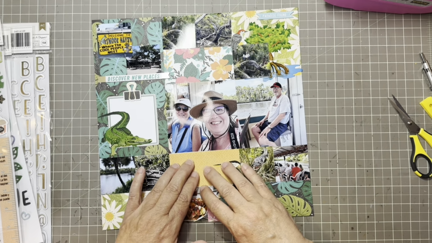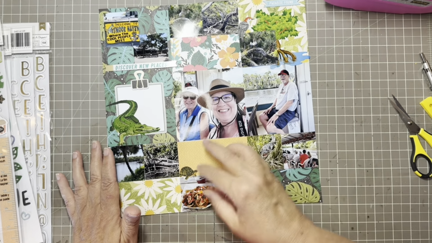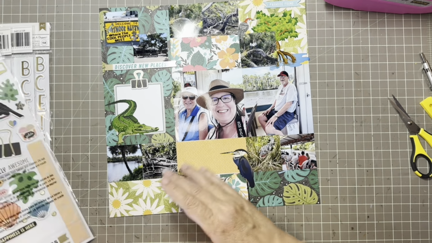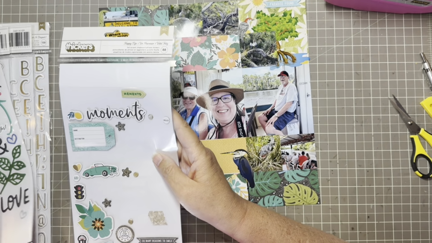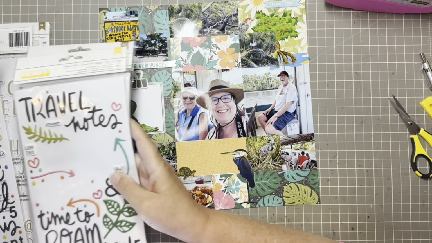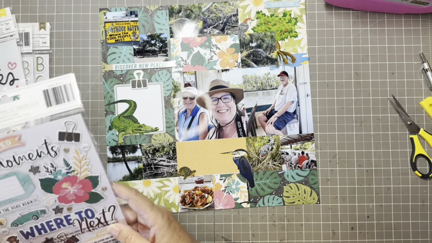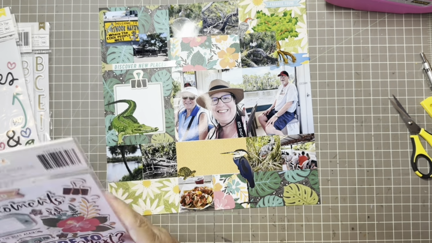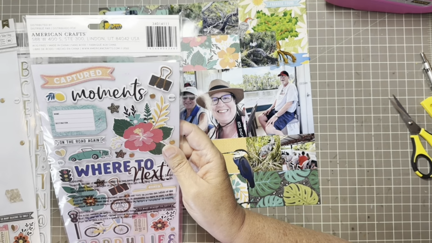Now I want to come down and decorate this one, and I'm now getting my triangle going. So I need more down here. And again, I can do that with my title. We could do captured moments.